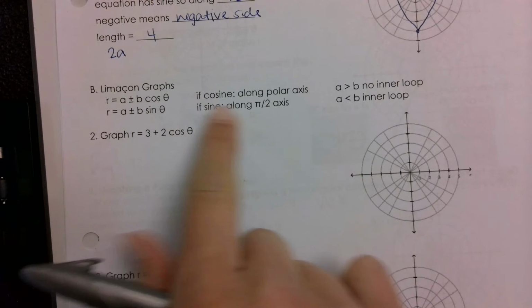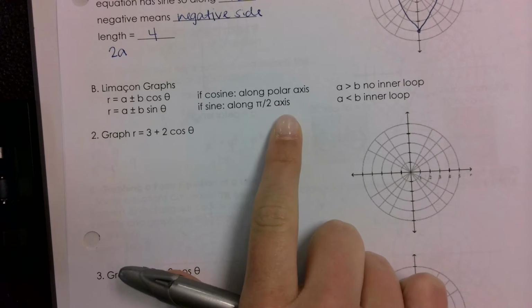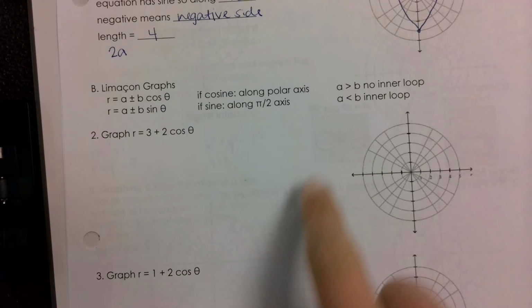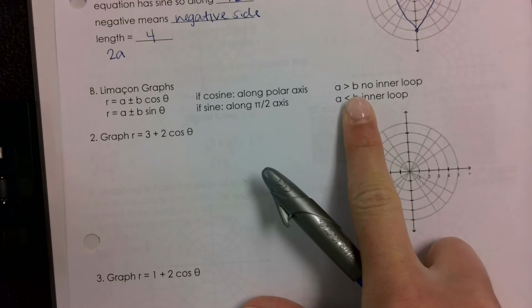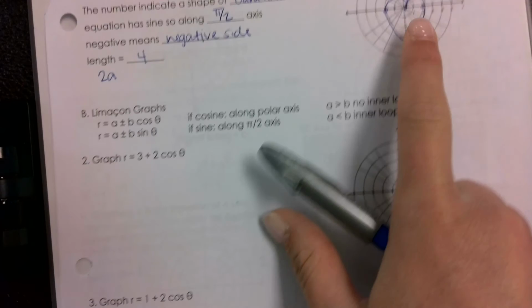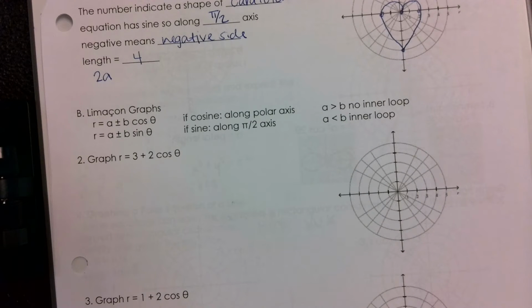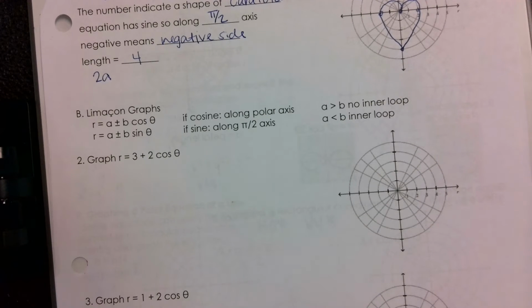So again, if it's cosine, it's going to be along the polar axis. If it's sine, it's going to be symmetric around the vertical axis, your pi over 2 axis. If A is bigger than B, then there's not going to be an inner loop. You'll just have that little dimple, kind of like we did up here. But if A is smaller than B, then you are going to have that loop inside, and we're going to do one of each. So for number 2, we've got r equals 3 plus 2 cosine theta.